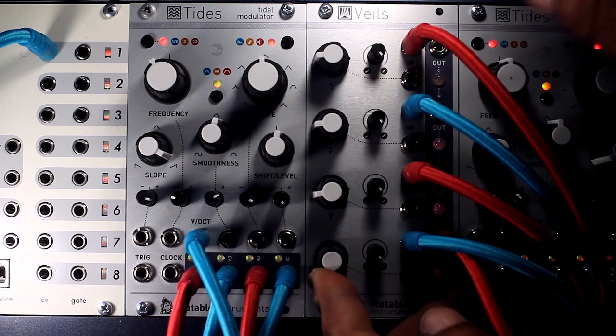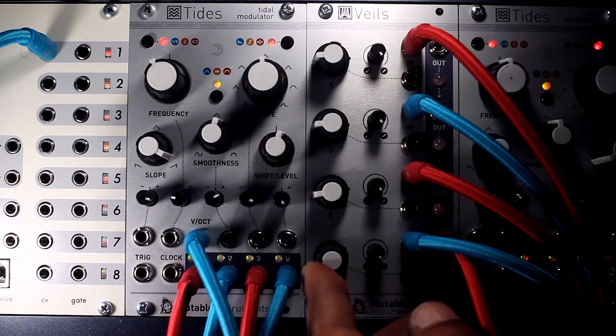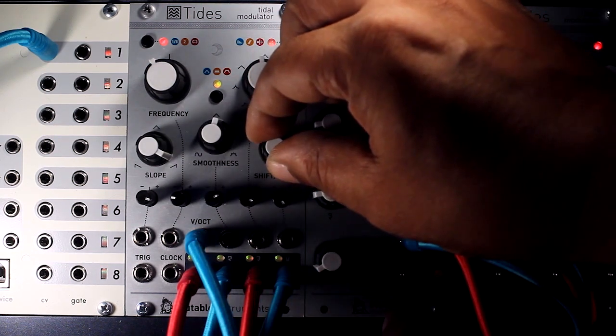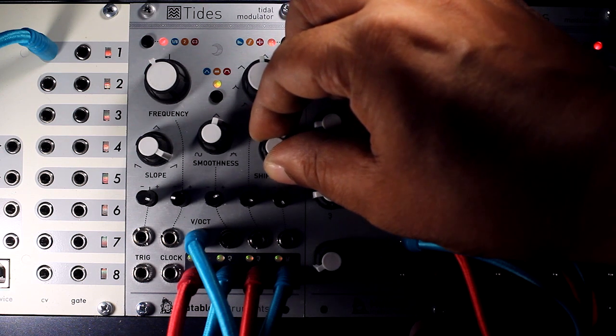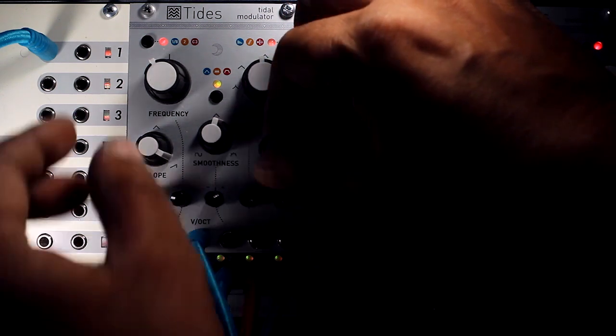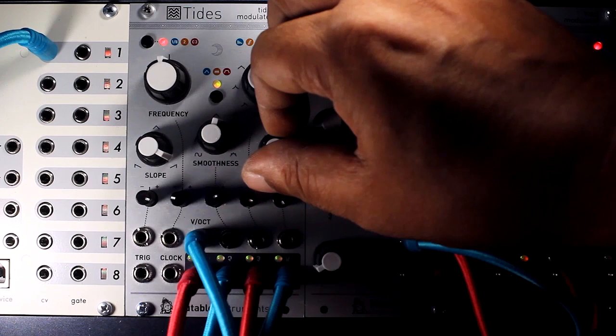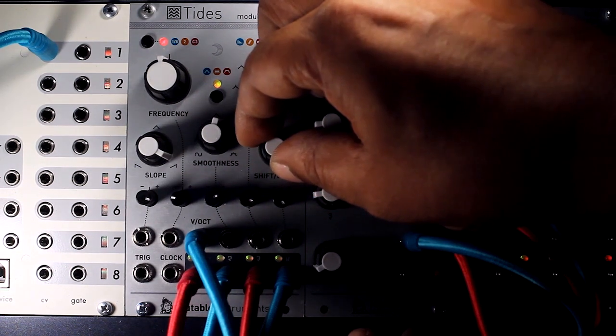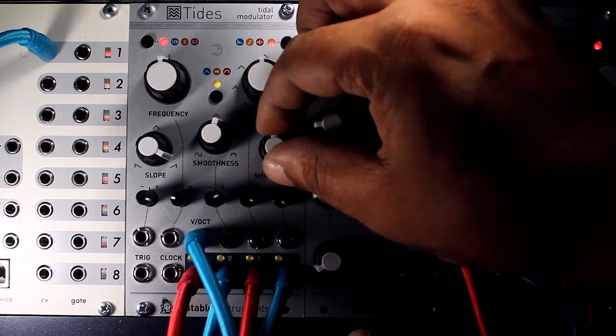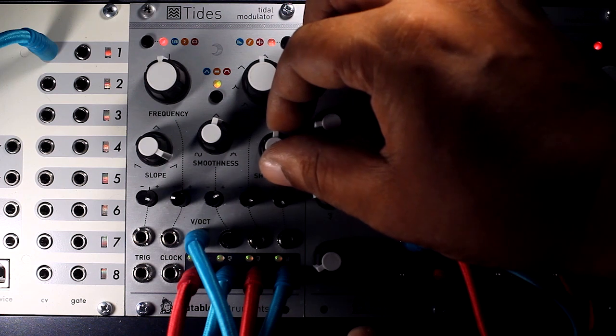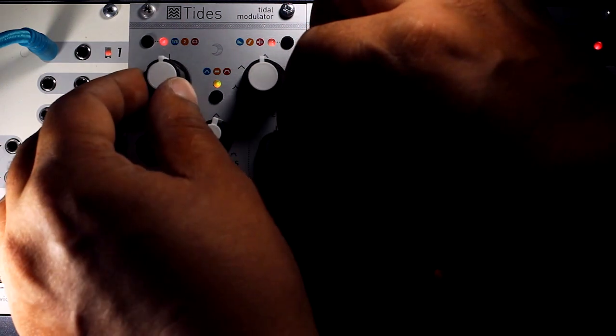If you turn clockwise, you'll then go through a selection of decreasingly complex major chords up to the octaves above. Turning counterclockwise, you'll go through a selection of decreasingly complex minor chords, down to the octaves below.